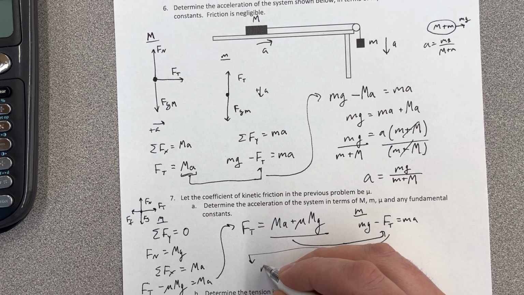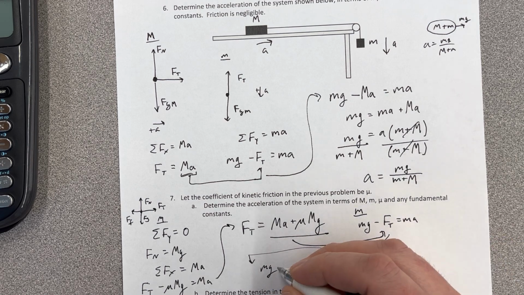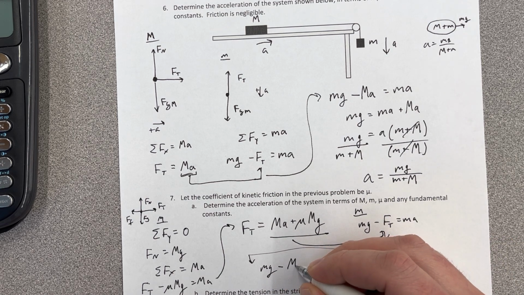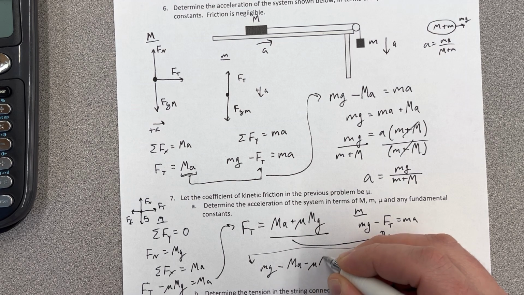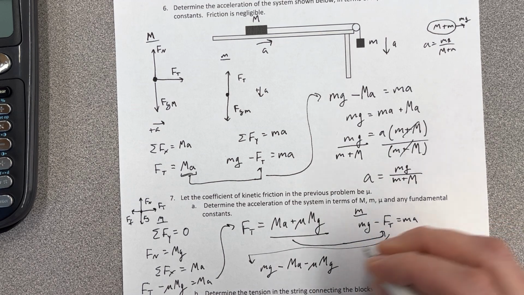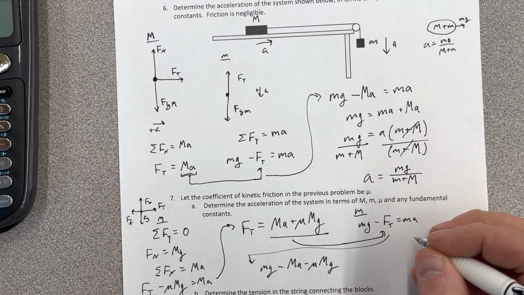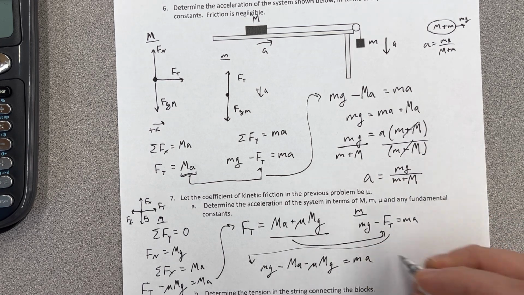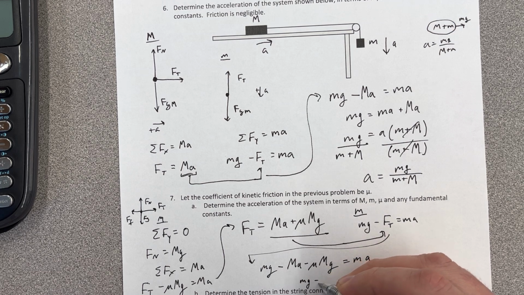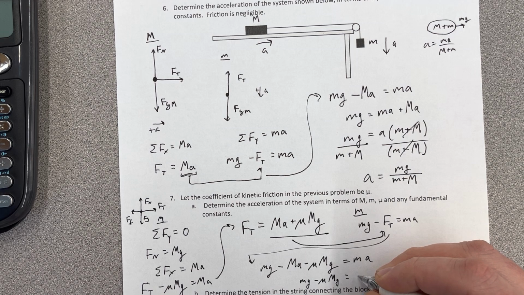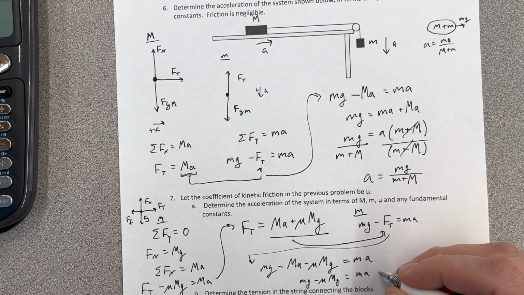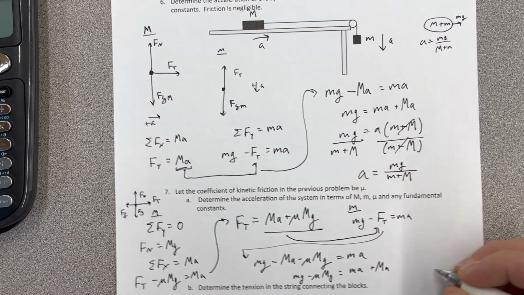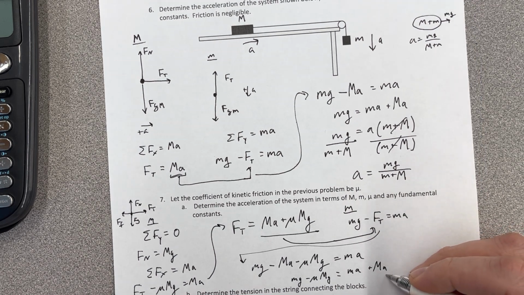So we have little mg minus big MA minus mu big Mg equals little ma. Bring the big one over there, so we get little mg minus mu big Mg equals little ma plus big MA, and we get a very similar answer here.